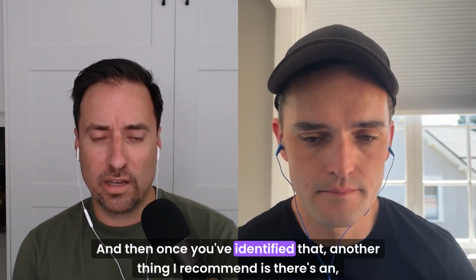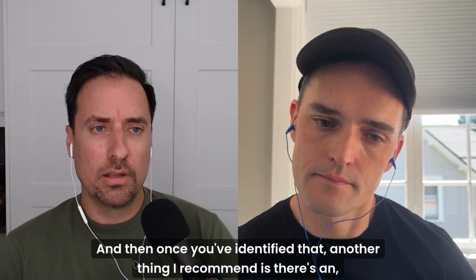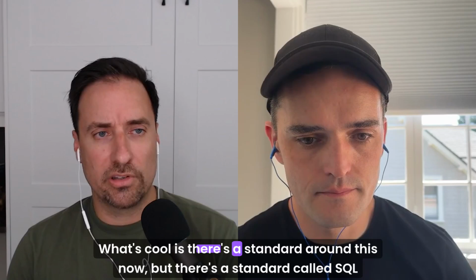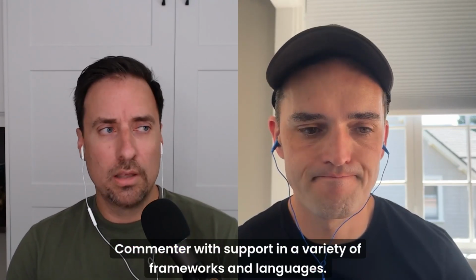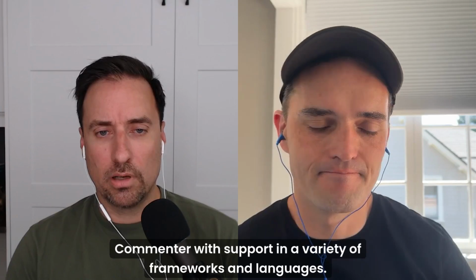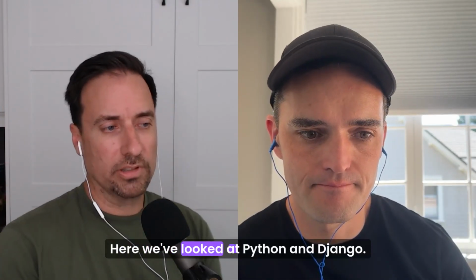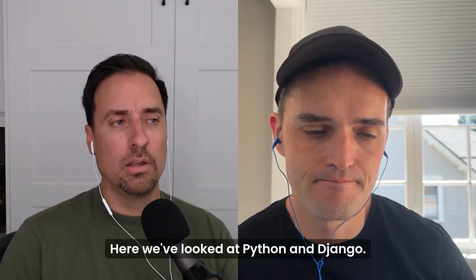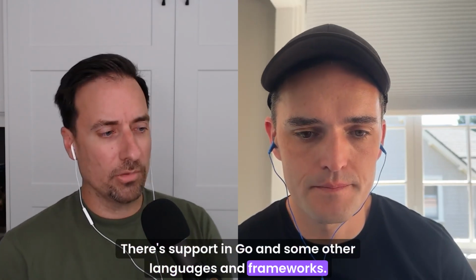And then once you've identified that, another thing I recommend is, what's cool is there's a standard around this now, called SQL Commenter, with support in a variety of frameworks and languages. Harry and I have looked at Python and Django. There's also support in Ruby and Rails. There's support in Go and some other languages and frameworks.